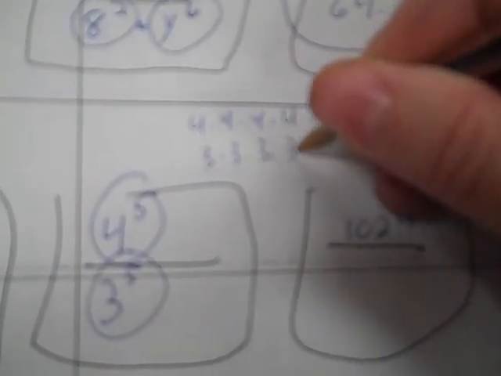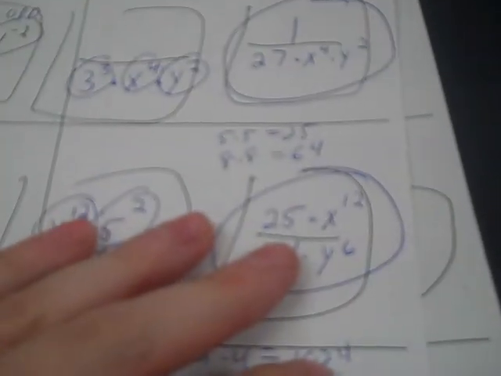Okay, so I have these two factors, both of which can be cloned. So 4 times 4 times 4 times 4 times 4. You can also use your calculator, 4 to the 5th, is 1024. Now that stays on top. And then the 3 to the 5th, that'd be 3 times 3 times 3 times 3 times 3. You can also use the calculator, 3 to the 5th, and that's 243. Now 3 to the 5th was on bottom, so 243 goes on bottom. Okay, so hopefully that made sense of when something goes on top and bottom.